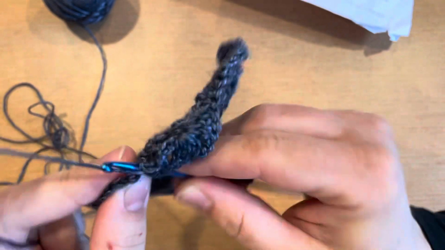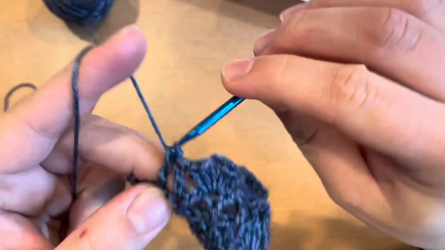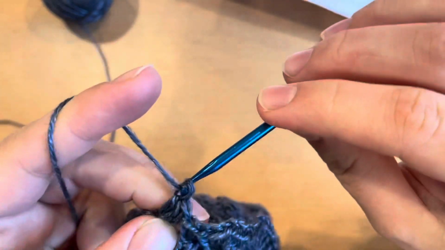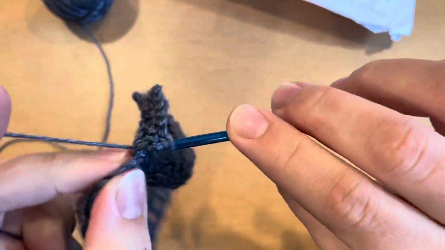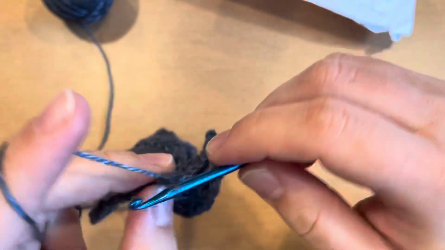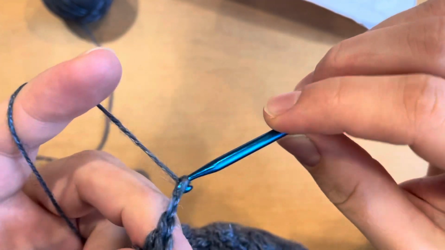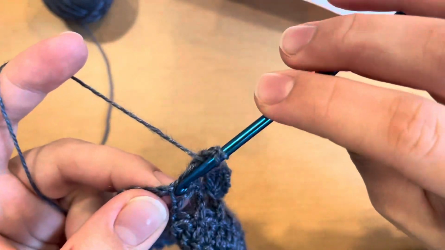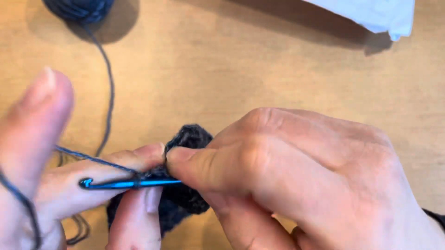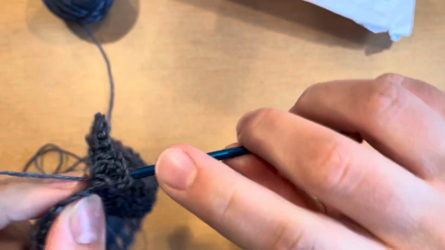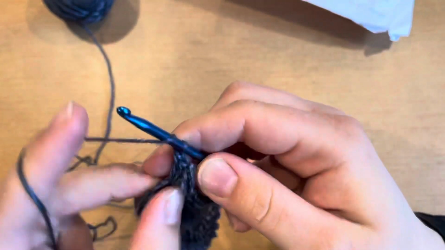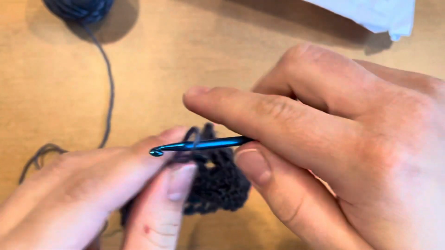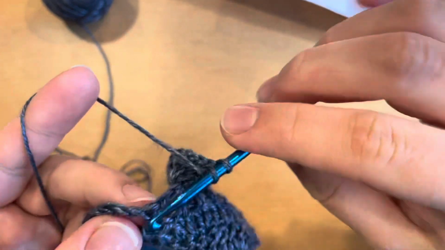You do 3 double crochets: 1, 2, 3, and then chain 2, 1, 2, and 3 double crochets into the same double crochet: 1, 2, and 3. And you do 1 double crochet in the next double crochet.